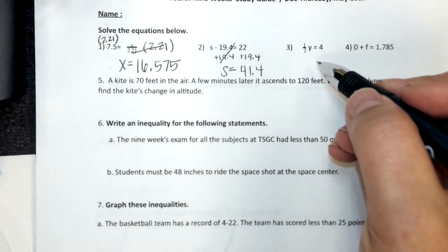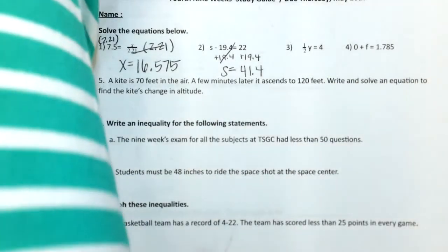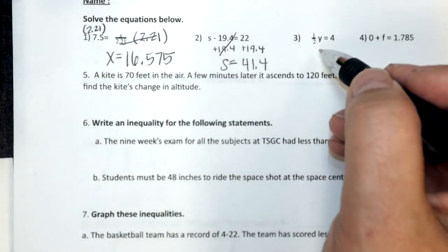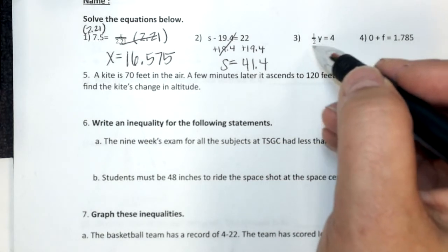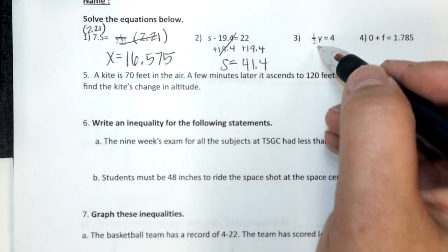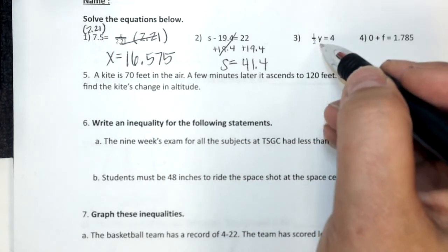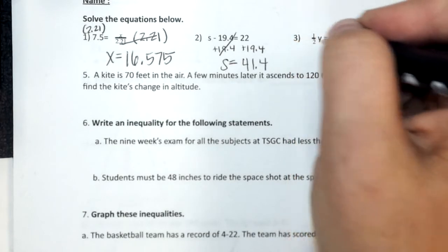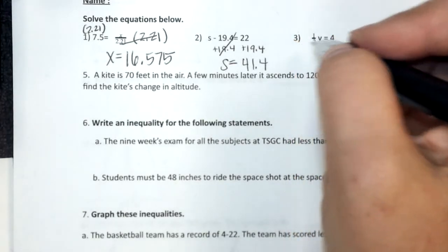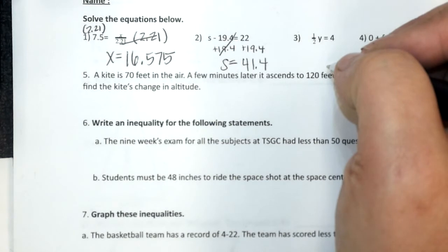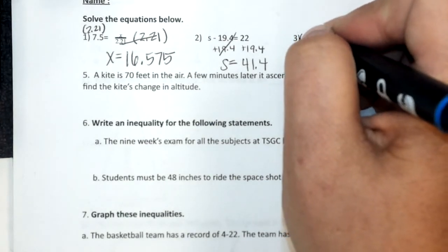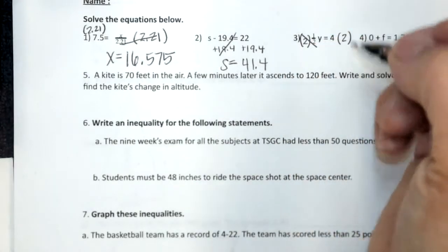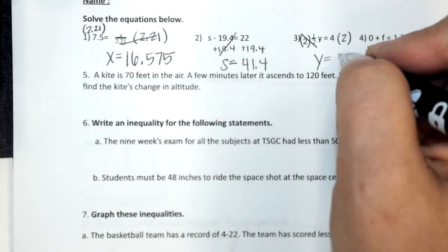It is multiplication, but I don't know if you remember when we did dividing fractions, that dividing by 2 is the same as multiplying by 1/2. So we can also look at this as y divided by 2, because we know 1/2 of y is the same thing as taking y and dividing by 2. So I actually want to technically divide each side by 1/2, which would be the same as multiplying by 2. That cancels that out, so y would be equal to 8.